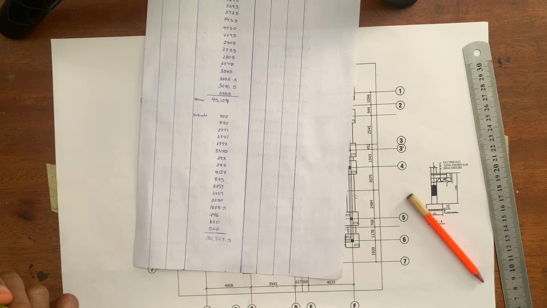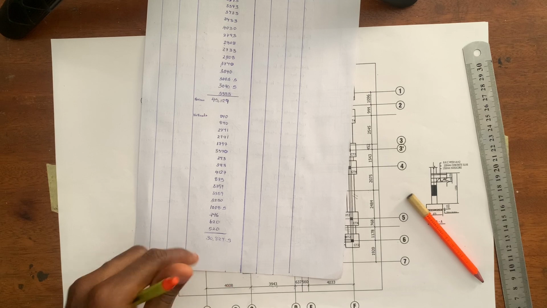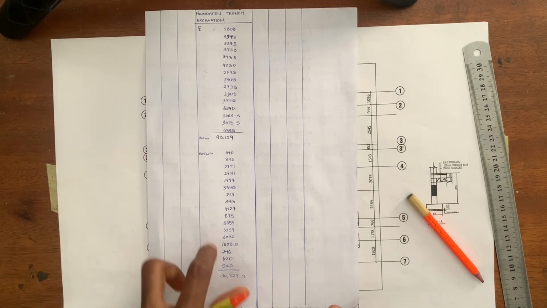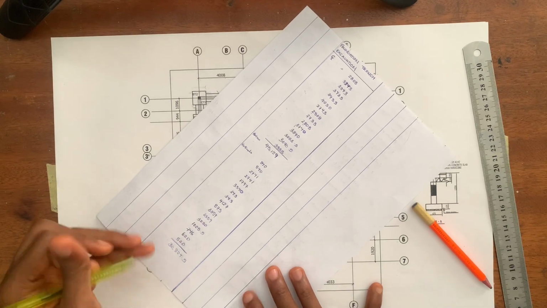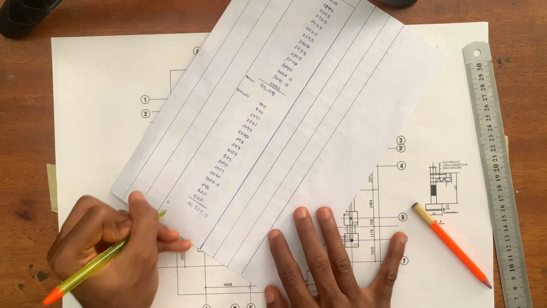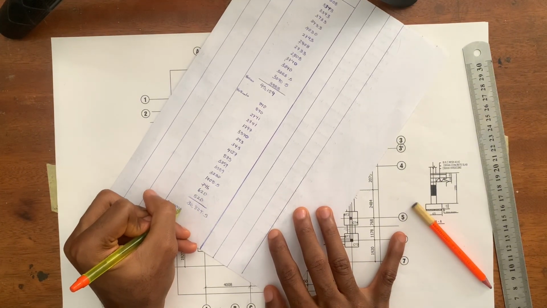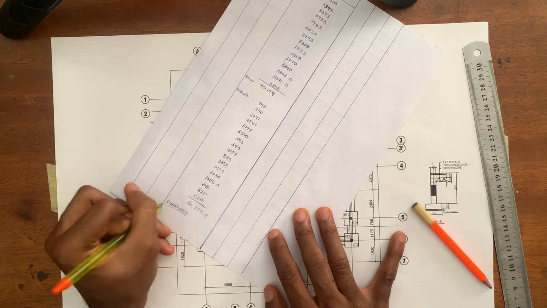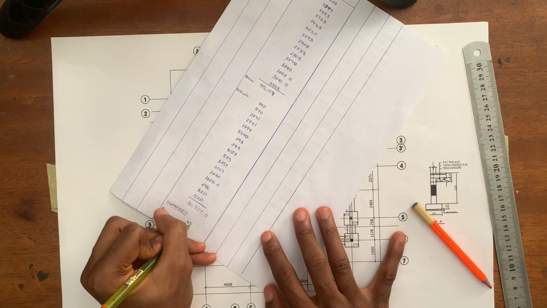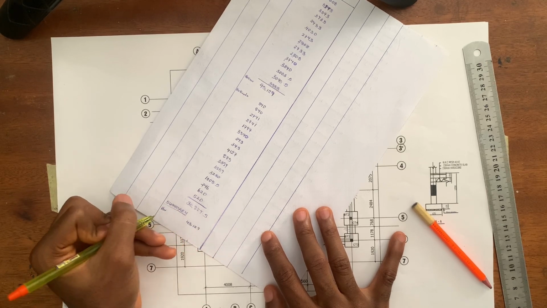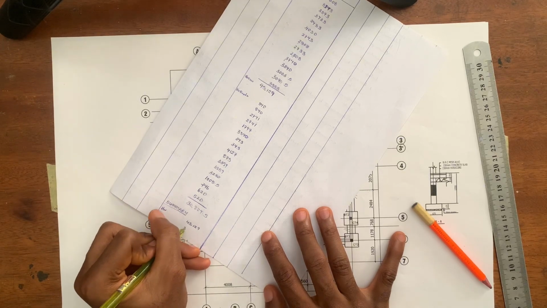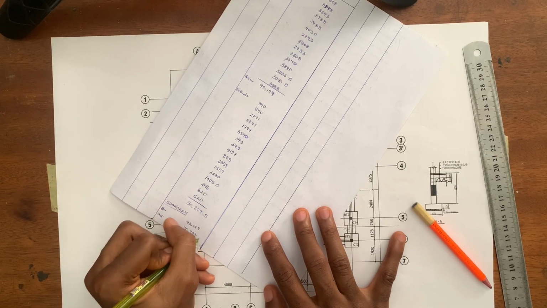The next thing we need to deduce is the summation of the horizontal and vertical together. So we can now see that summary. For the horizontal, we got 45,129 millimeters, and then for the vertical we got 30,829.5.